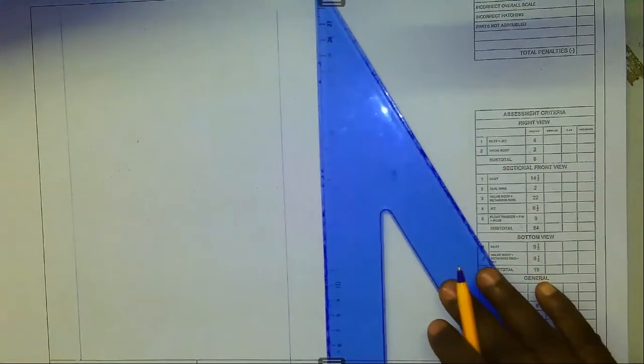Project this one up. So in terms of placement, we are going to have our front view and our right view there. Then we now look at the height of the paper.